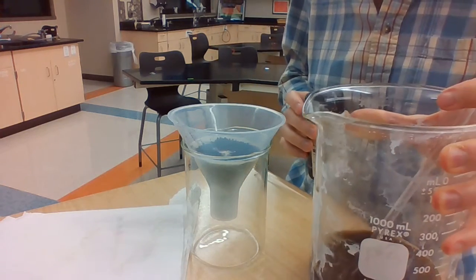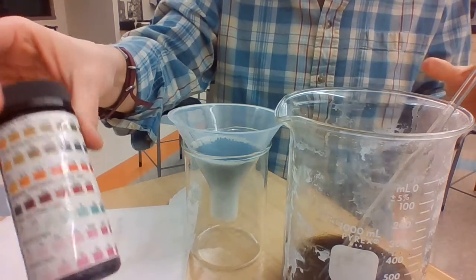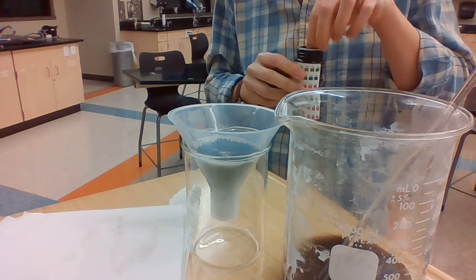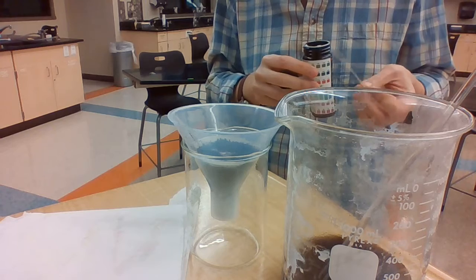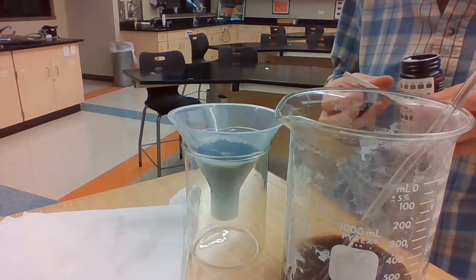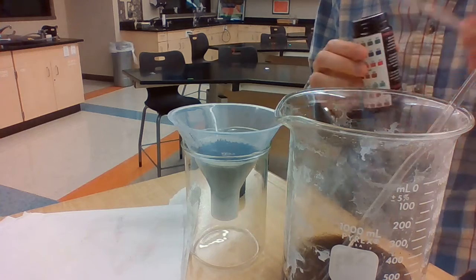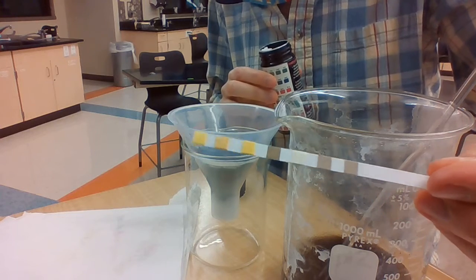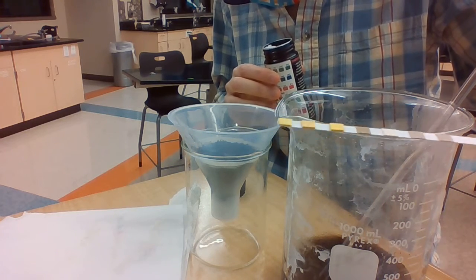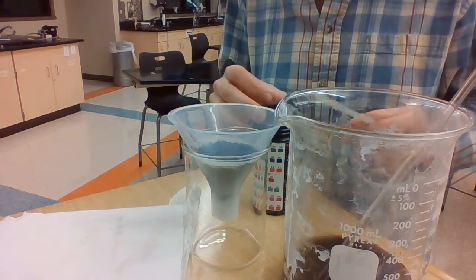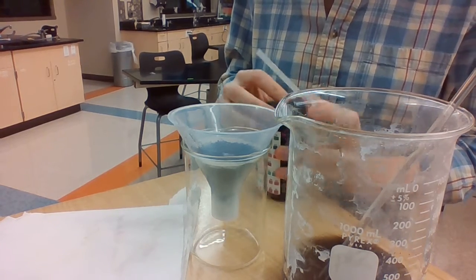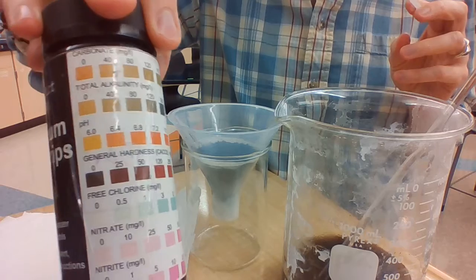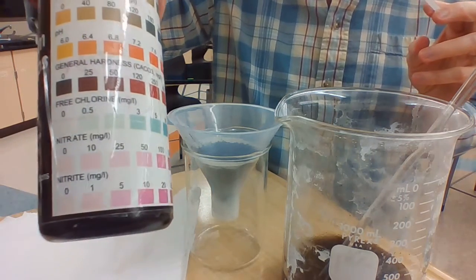While that's filtering through, I'm going to use a little aquarium test strip to test the quality of this gross contaminated water. Then hopefully we'll get enough coming through my filter that I can test the quality of that without waiting too long on our video. This little test strip has little squares of chemicals on it, and I'm going to dip it all the way into the gross contaminated water and let it sit for 30 seconds. Then we're going to compare with the colors on the bottle to test things like alkalinity and nitrates and chlorine and all of that.